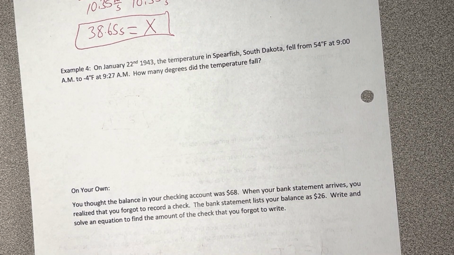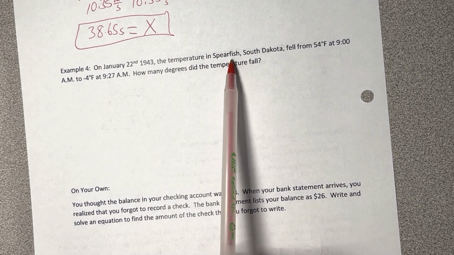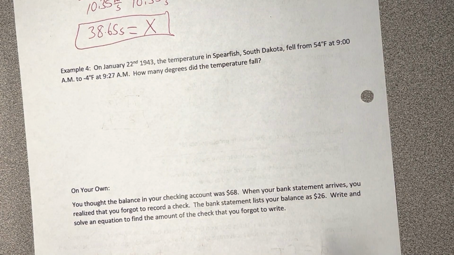On January 22nd, 1943, the temperature in Spearfish, South Dakota, which, by the way, now that I think about it, I think I know a guy that lives in Whitefish. But I think it's, no, okay.